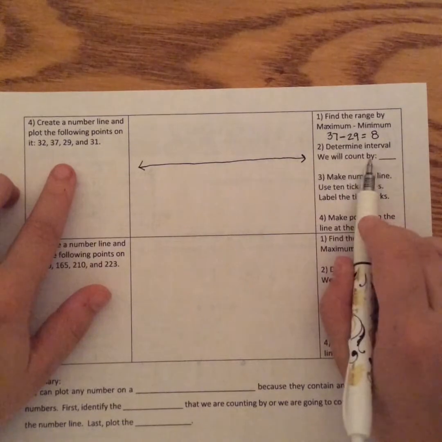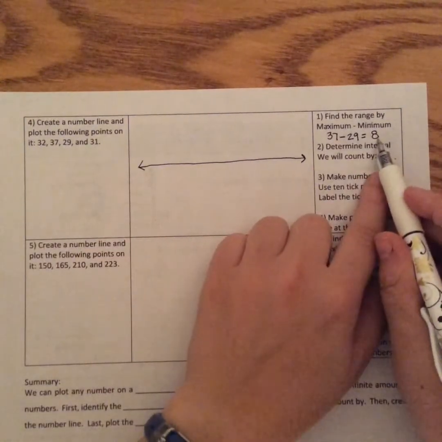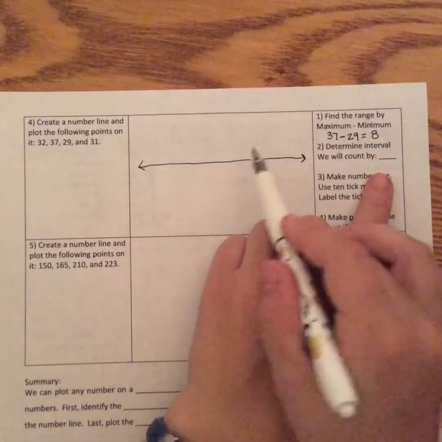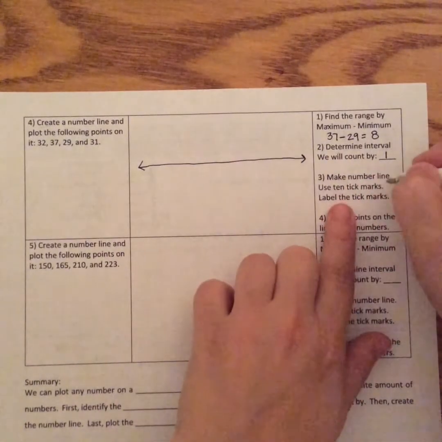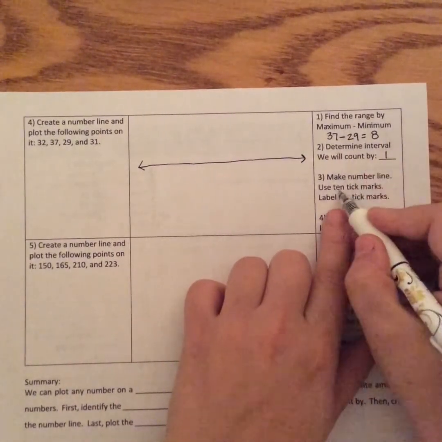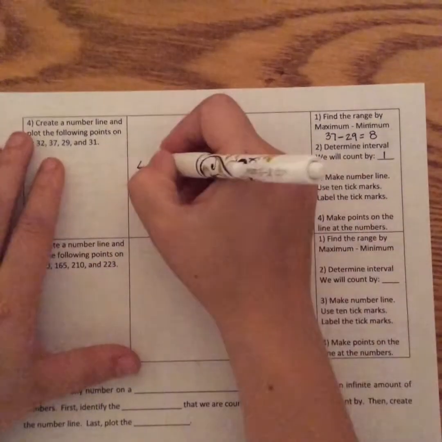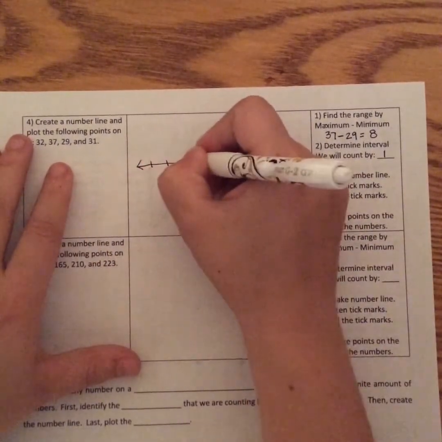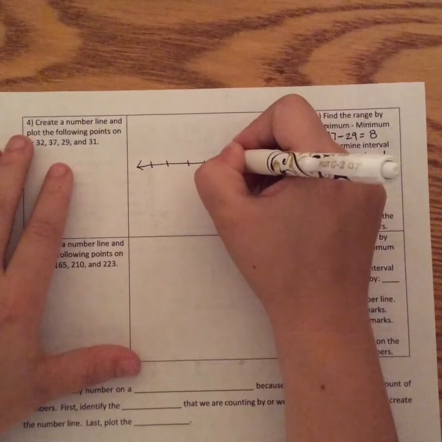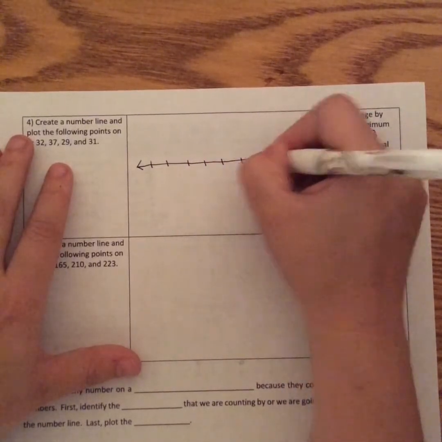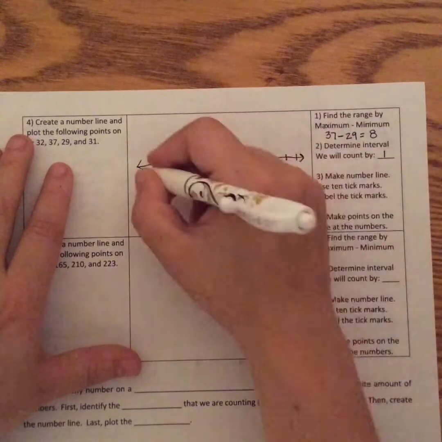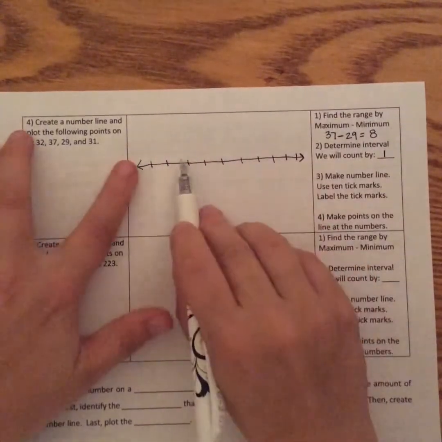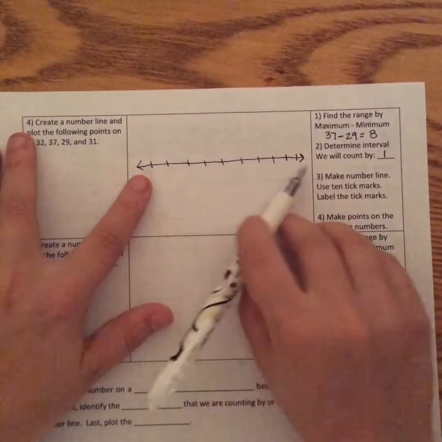We need to decide what we're going to count by. So if I only need to cover 8 numbers, I can have 8 tick marks. That's okay. So we're going to count by ones. So now we're going to make the number line. I like to always use 10 tick marks. So 1, 2, 3, 4, 5, 6, 7, 8, 9, 10. Try and have them spaced evenly. So you don't want all your tick marks right here. You want them spread out.